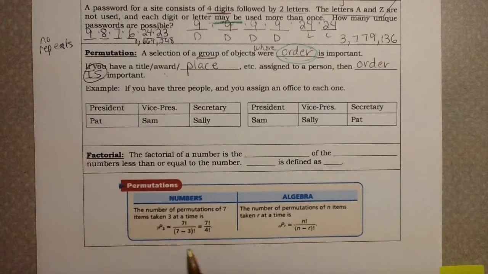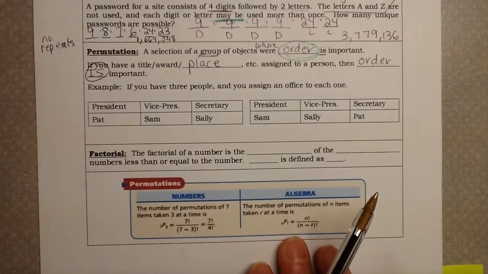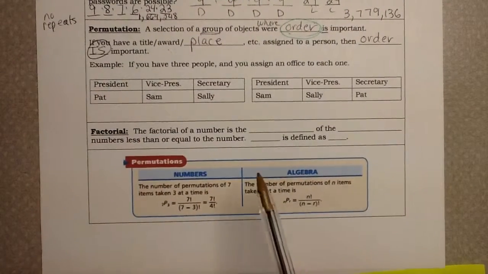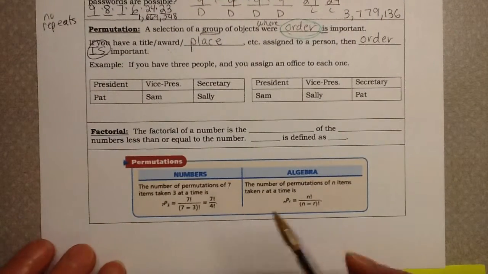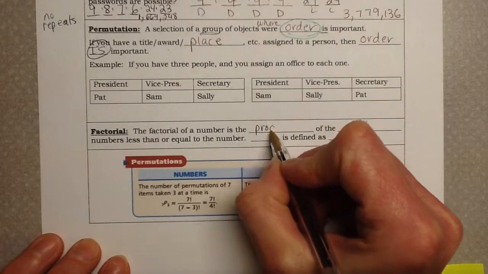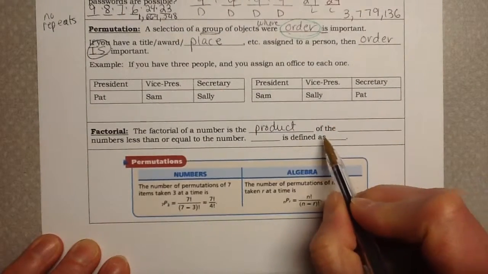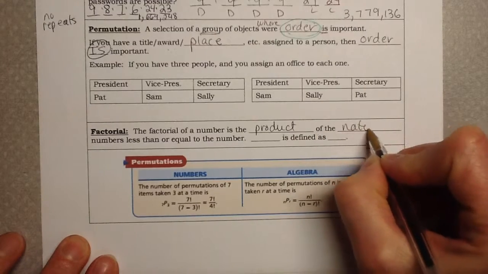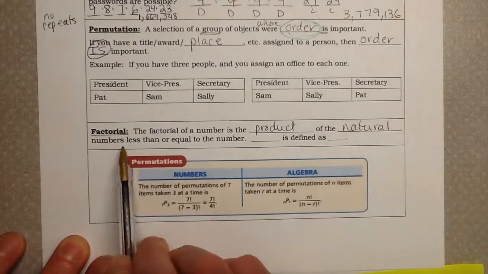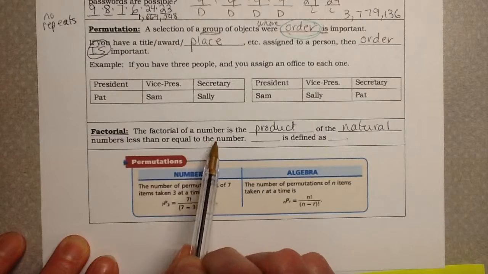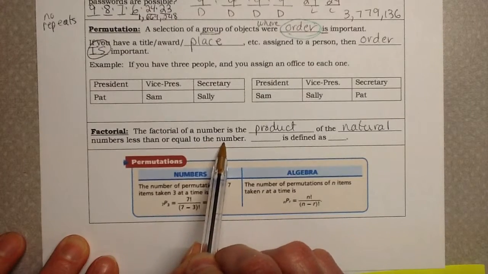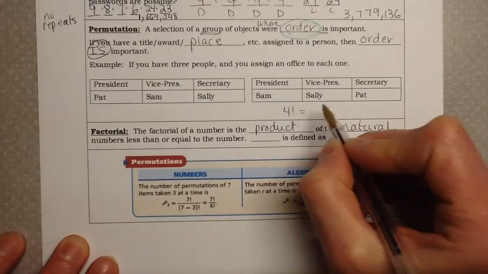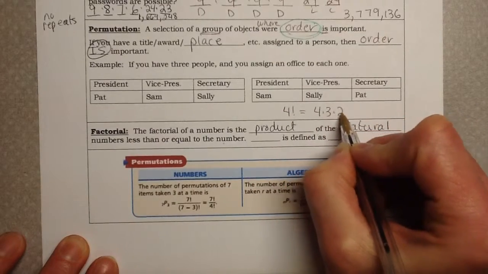Okay, in order to understand permutations, first we have to talk about what a factorial is, and you have a factorial button on your calculator. The factorial of a number is the product of the natural numbers less than or equal to the number. So all that means is, let's say if we want to do 4 factorial, that equals 4 times 3 times 2 times 1.